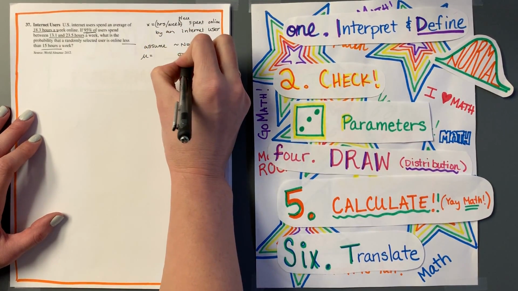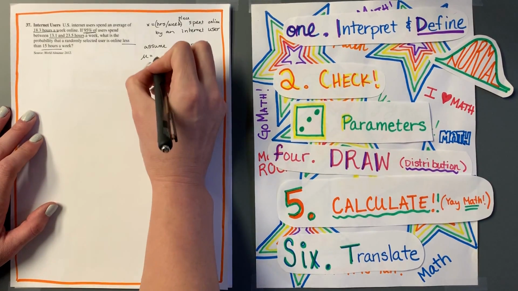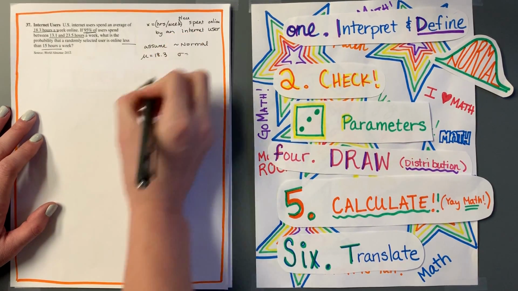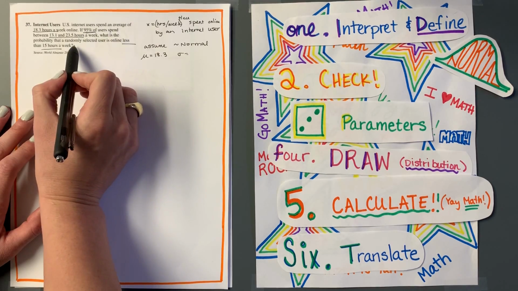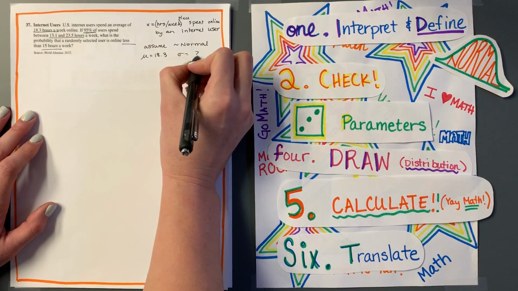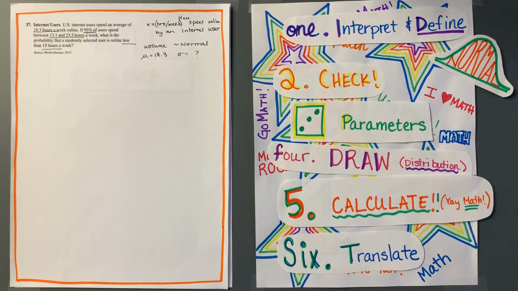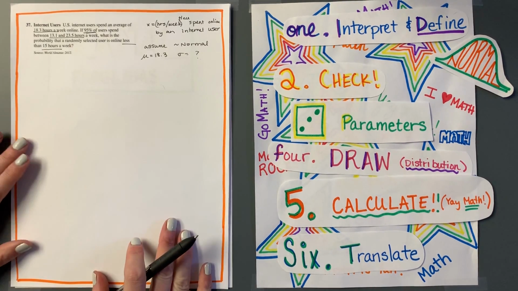So now let's find my parameters. 18.3 hours per week is the average, and I do not see a standard deviation. And this is an issue. I don't know what to do. I'm stuck. But the good news is we have z-scores, we have x values, we have areas. We can go back and forth between all of these, and we're going to be able to figure this out.